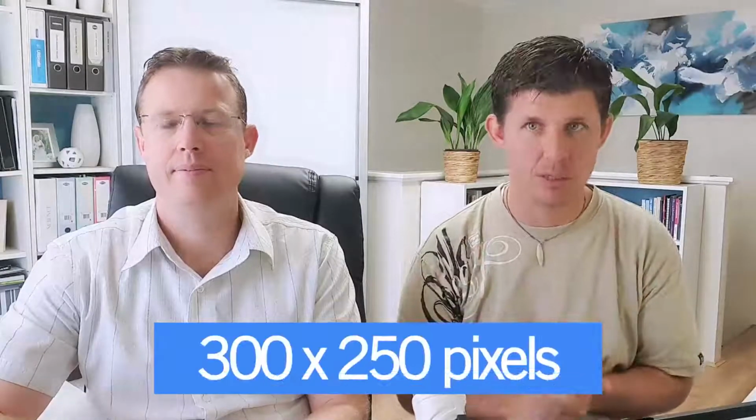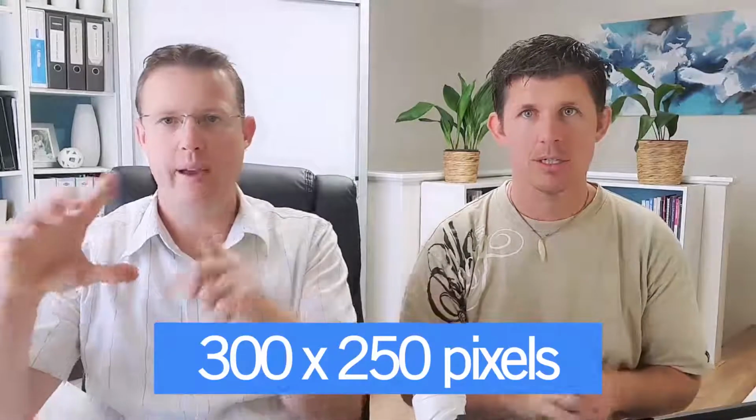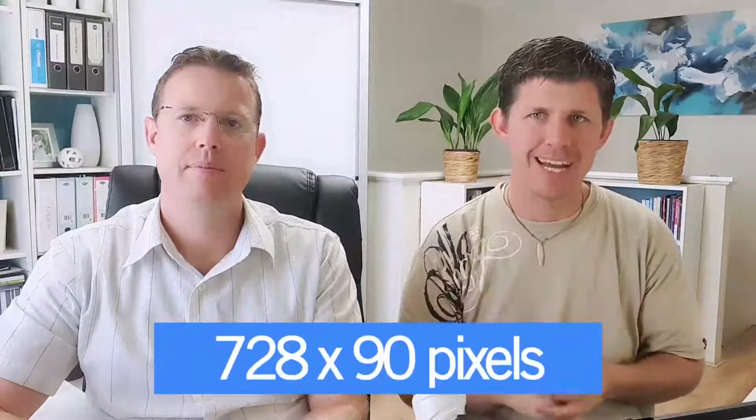Now the sizes for these ads, right? For your display ad, it's 300 by 250 pixels. Make sure you write that down. Makes it square-ish, right? Then your overlay ad is 728 by 90 pixels. Now with these two types of ads, they can be static ads, so just a normal photo or image with some text, or they can also be animated. Now if they are animated, they can only be 30 seconds long.